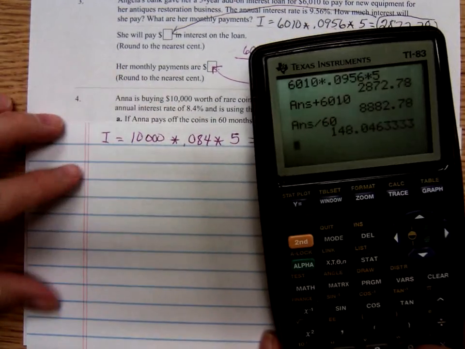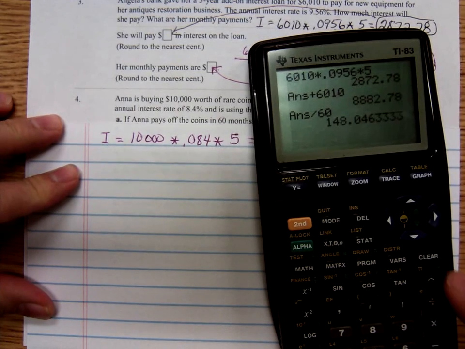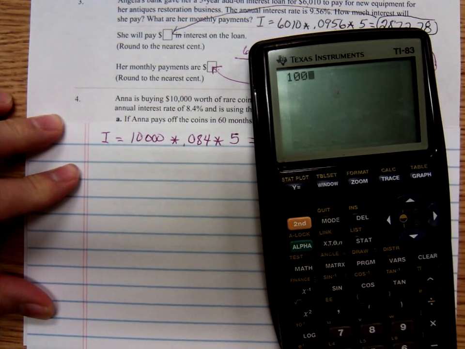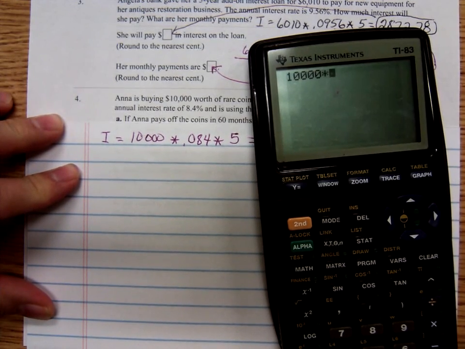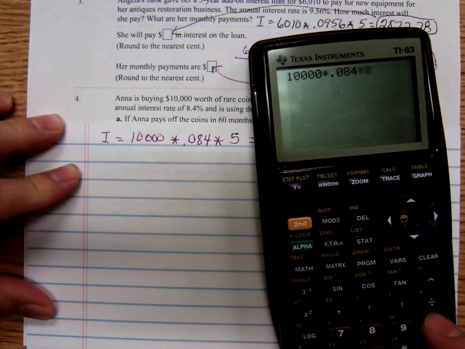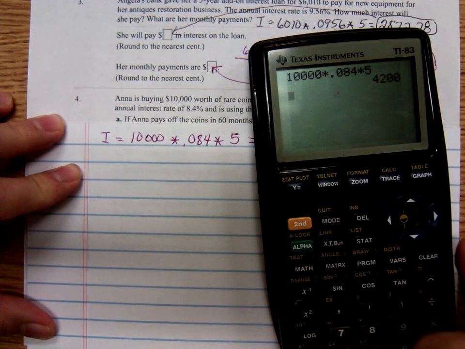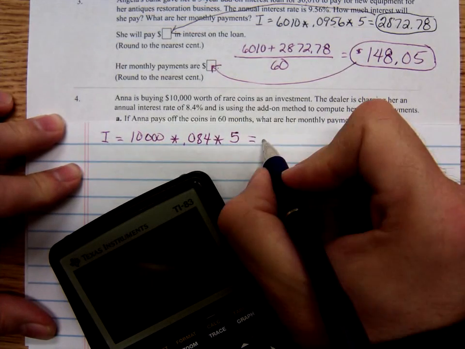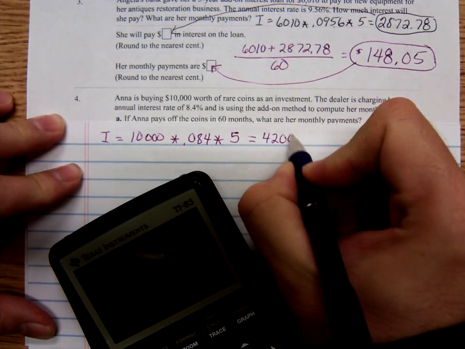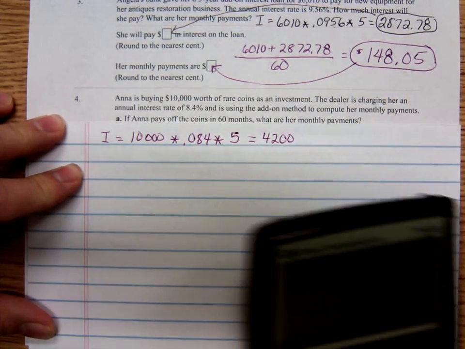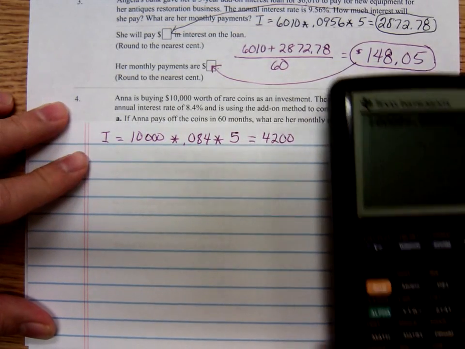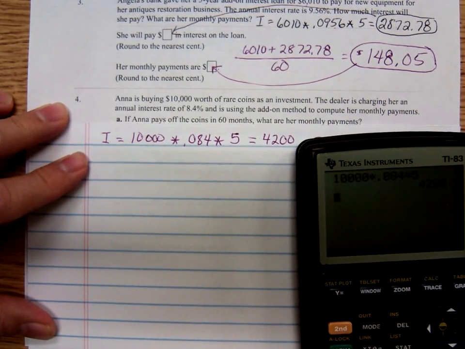Oh, let me clear that. 10,000 times 0.084 times 5. So $4,200. That's the amount of interest. But that's not the answer to the question. The question is asking for the monthly payment.